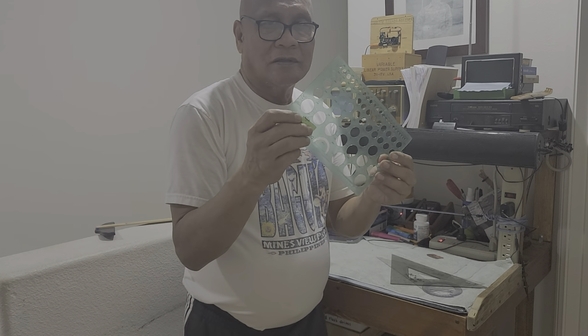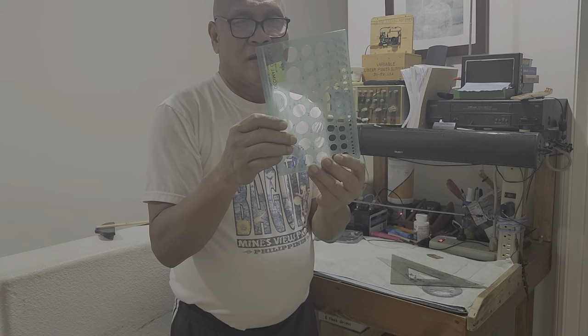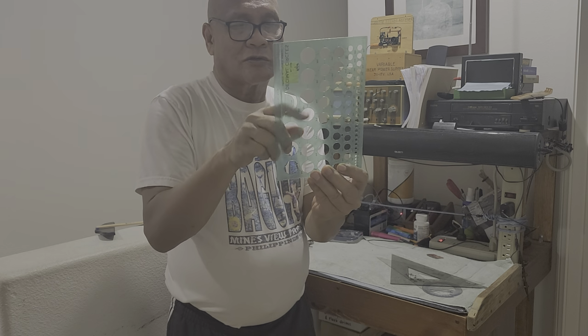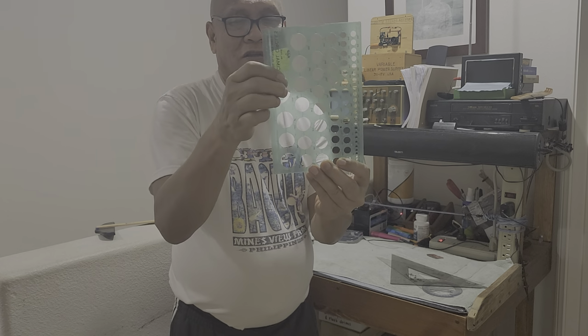This is a template. Template just comprises many circles, in which if we need a circle on the technical drawing, we will just use what will be the correct size on this one. This is a template.